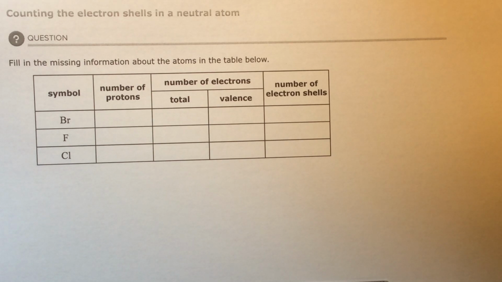Welcome back. This is an ALEKS training video on counting the electron shells in a neutral atom. A lot of this is very simple. You've already done it many times.